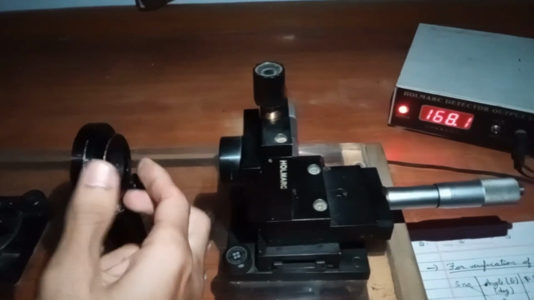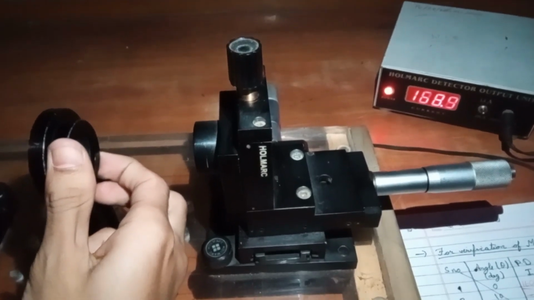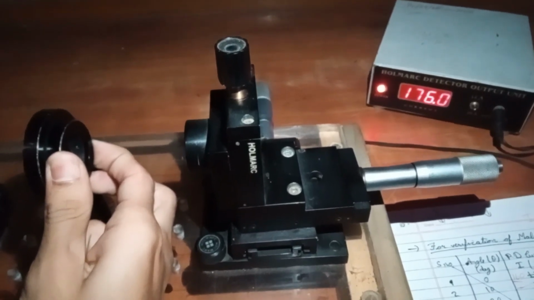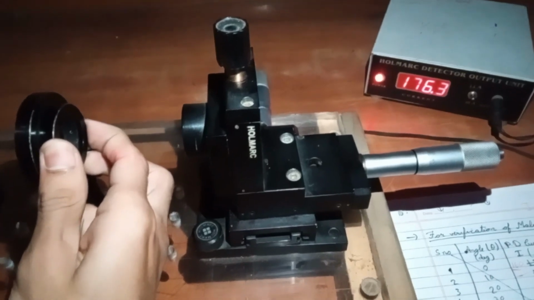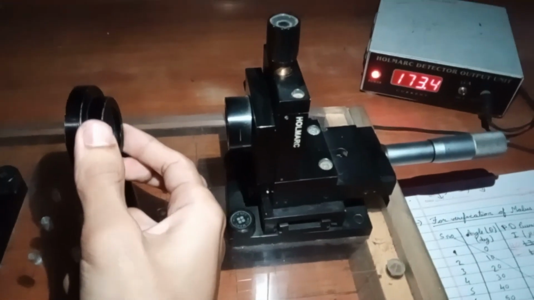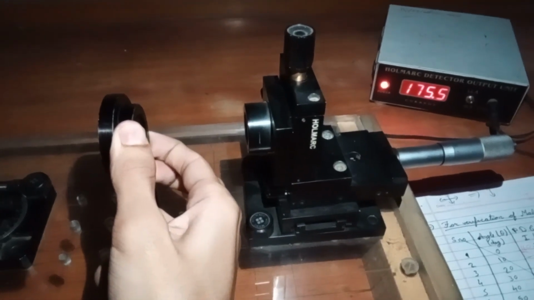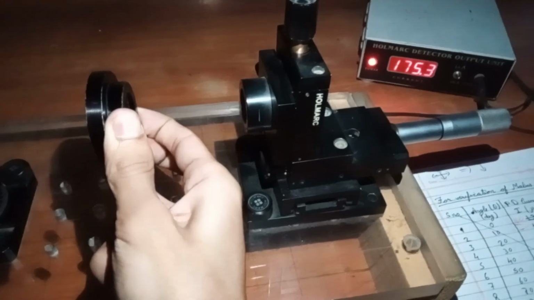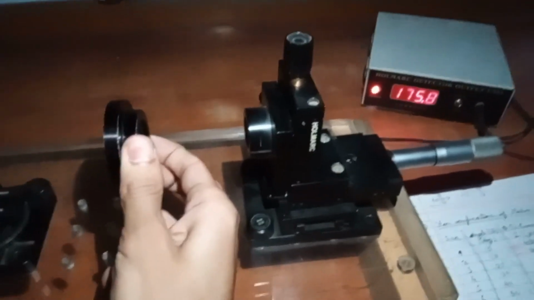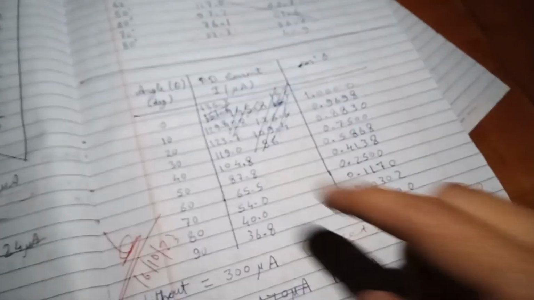So I'm rotating it. You can see the maximum value is now 170, decreasing. I'm rotating anti-clockwise and clockwise both. It goes up to 176, not more than that. So 176 will be the maximum value, and I'm going to set it to 176. At this position, we have to note down the angle that corresponds to 0 degree.